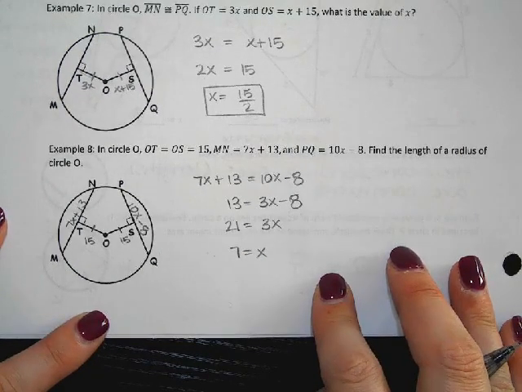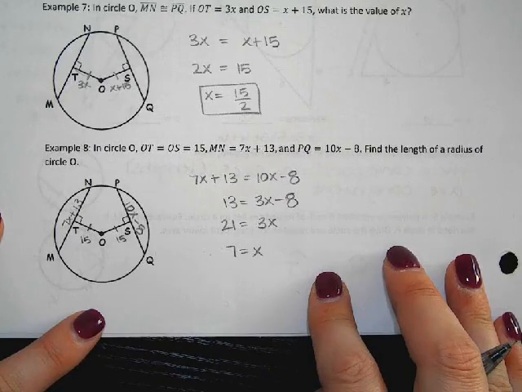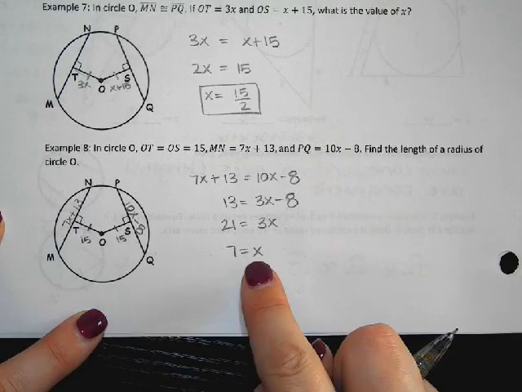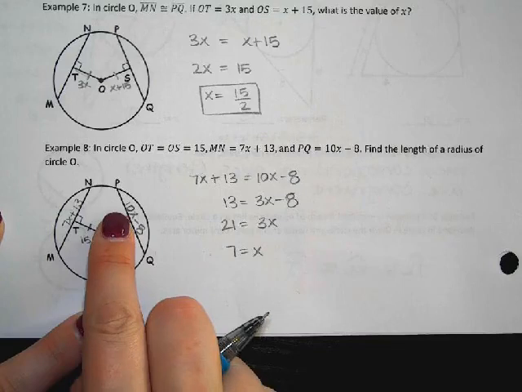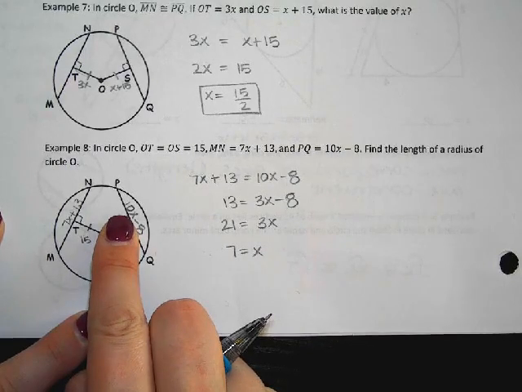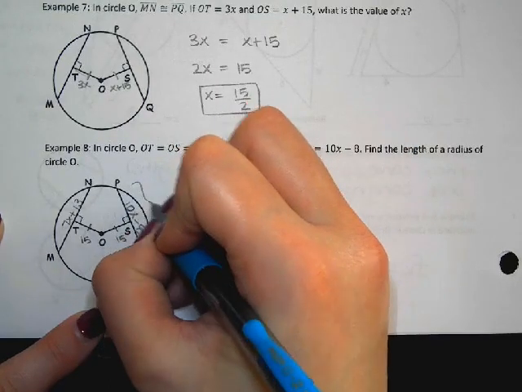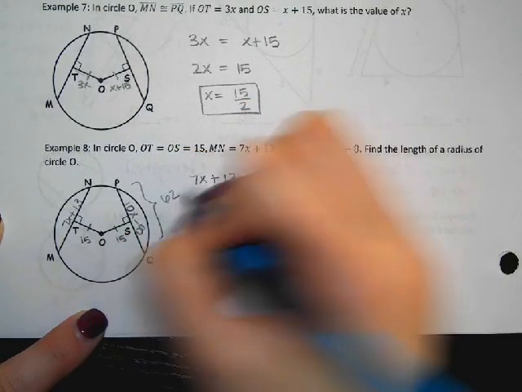Now that's not actually what they wanted to know in the circle. They wanted to know the length of the radius. So what I'm going to do is label some more things in our circle here. So if x is 7, then 10 times 7 is 70. 70 minus 8 is 62. So that means that this whole length right here is a length of 62.